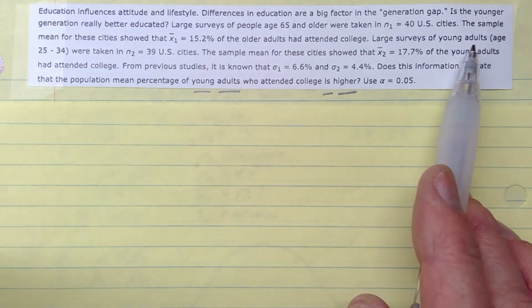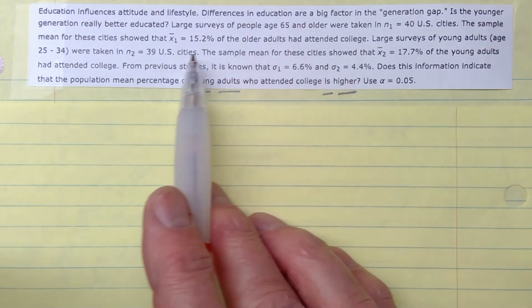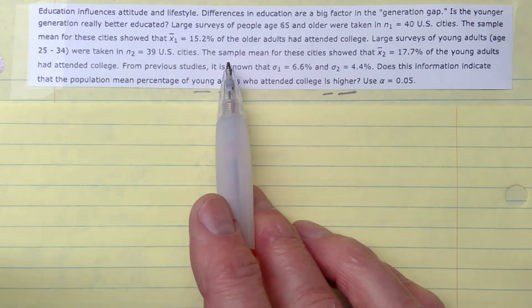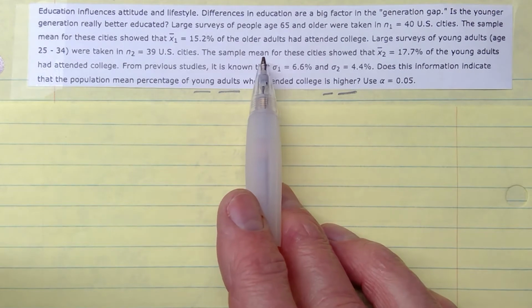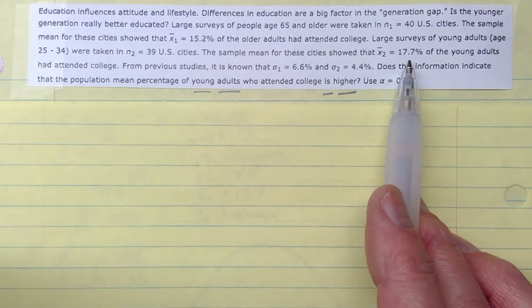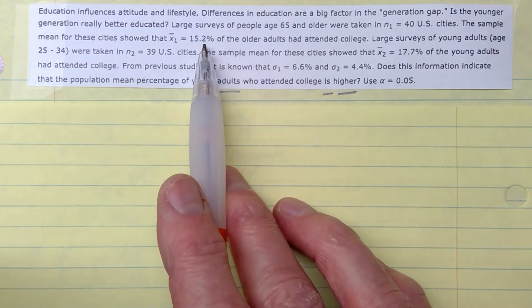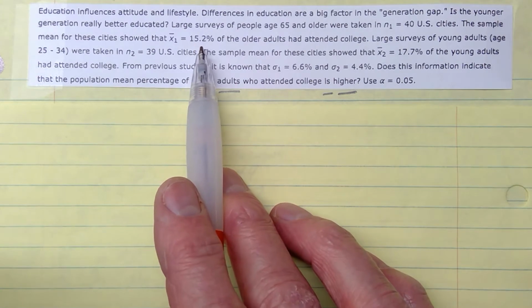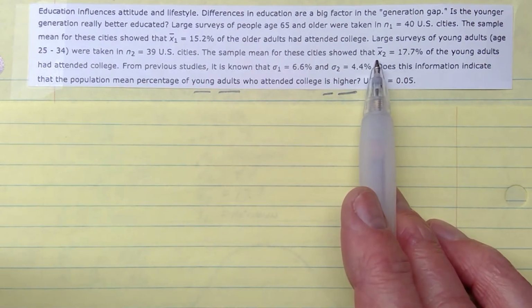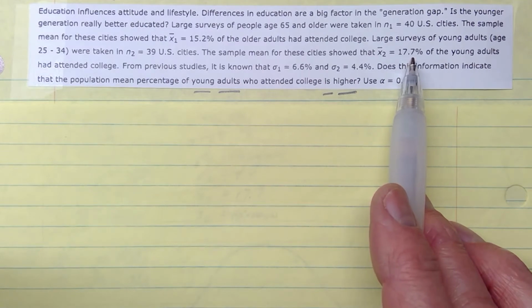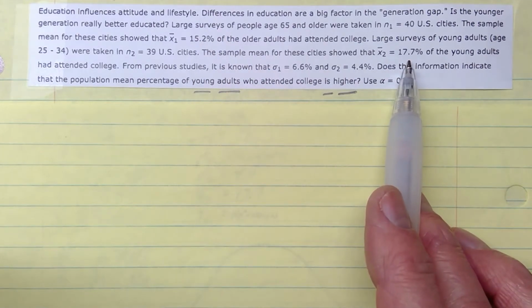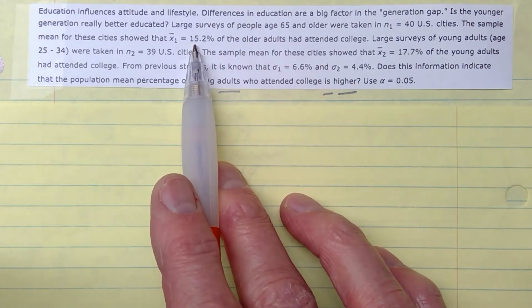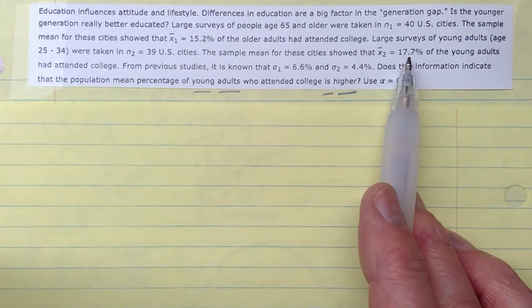Large surveys of young adults, this is going to be group 2, population 2, were taken from 39 cities. So group 2 had 39 samples. The sample mean, the sample average, that's X bar for group 2, is 17.7%. Let's just pause right there. So you took a sample of older adults and 15.2% went to college, and you took a sample of younger adults and 17.7% went to college. Now it appears that young people go to college more often than older people did. So it does appear that there's a difference there from 15.2 to 17.7. All right, there is a difference.